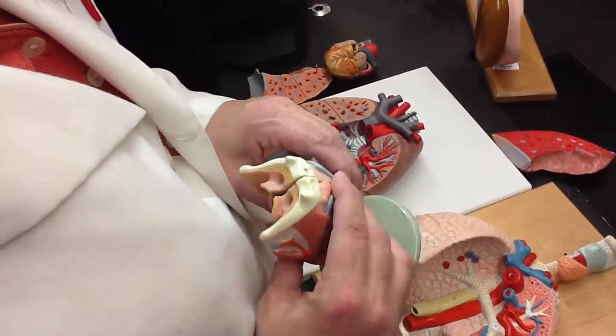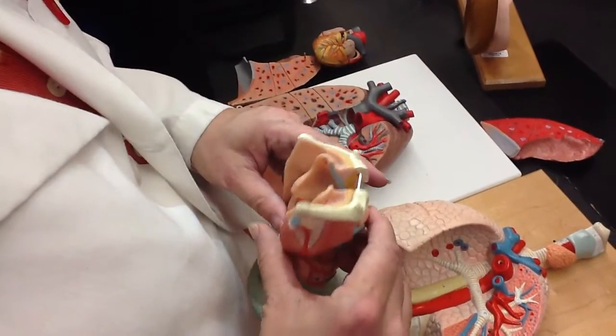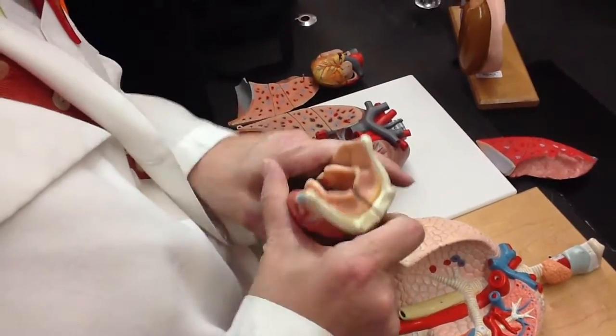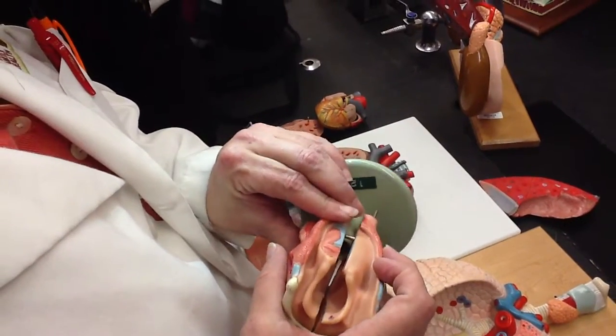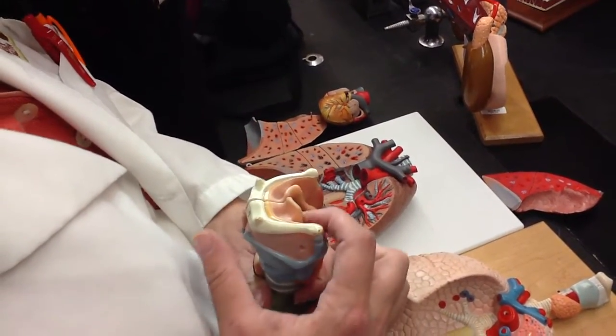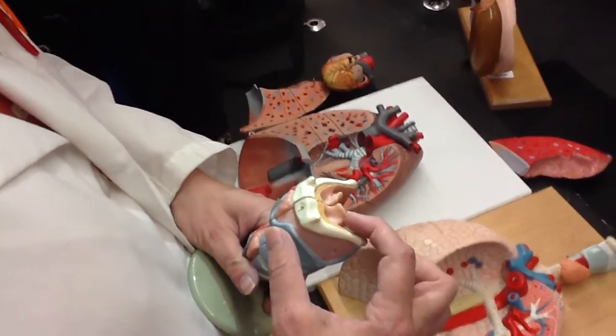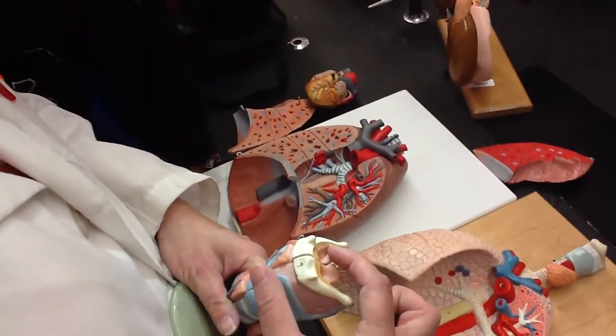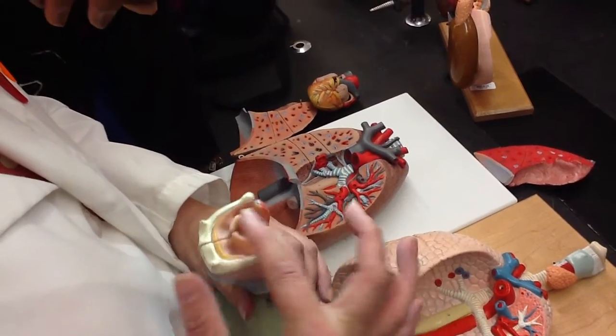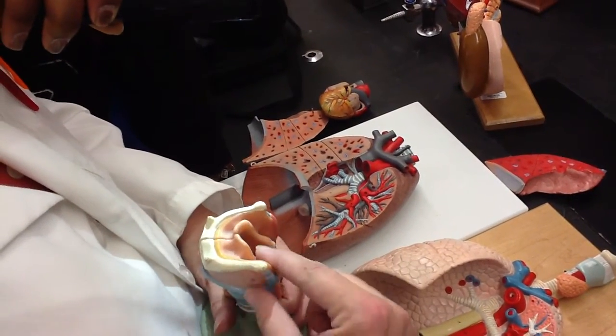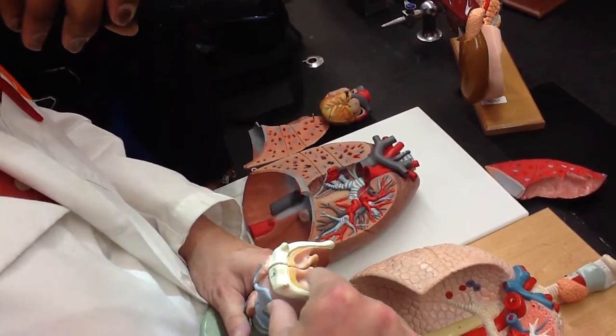If we open the model up and look inside. Well, actually, before we open the model up, let's just look at the back for a second. If we turn around the back, we can actually see the opening. That opening is called the glottis, and this flap right here is the epiglottis, and that will actually cover the opening. So the opening is the glottis, and this flap is the epiglottis.